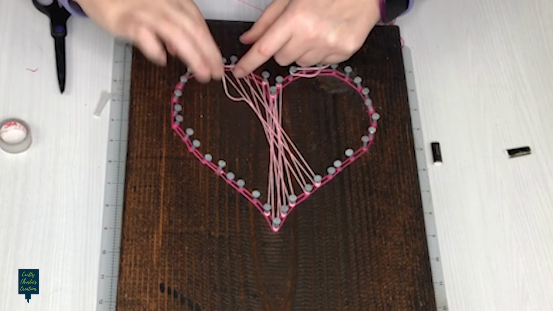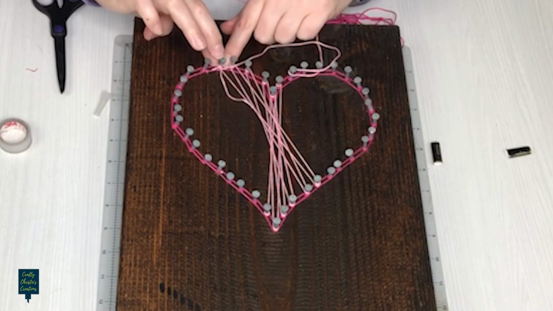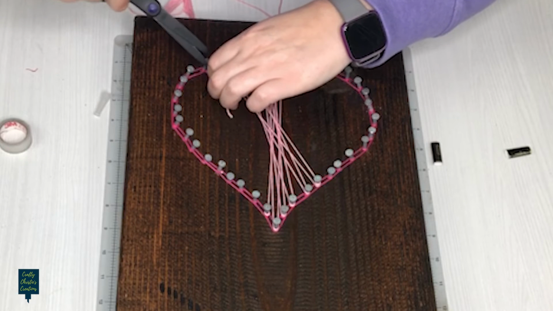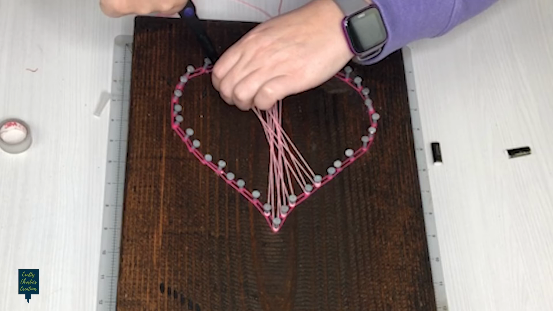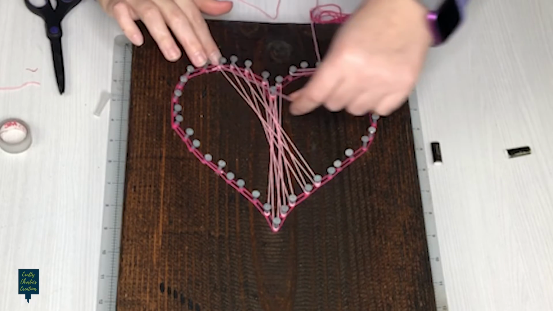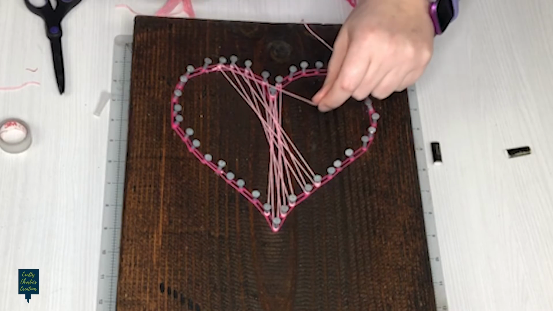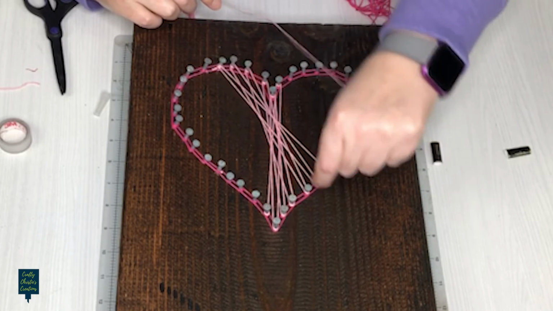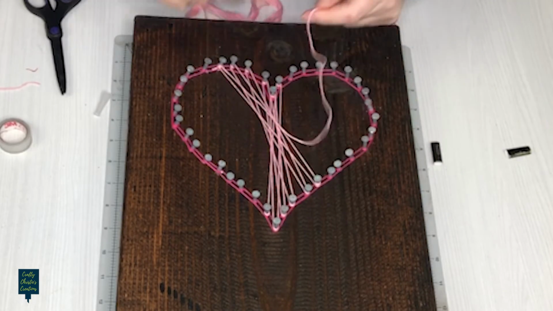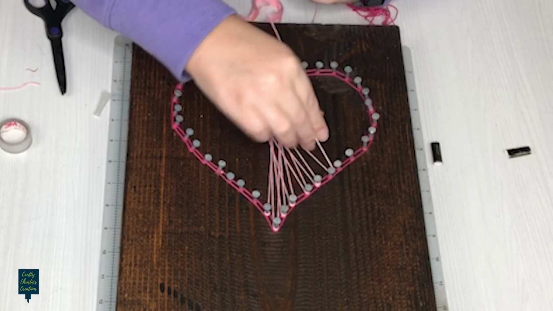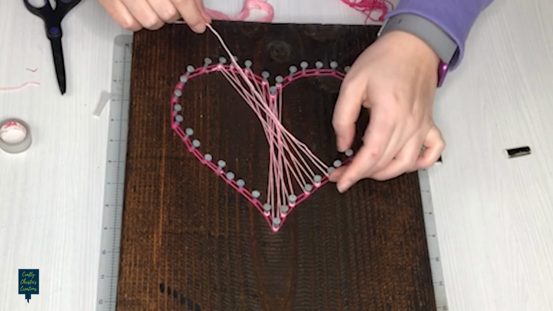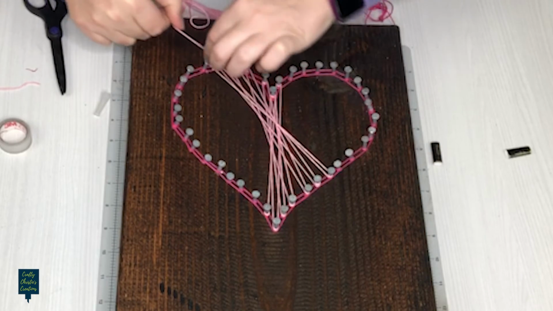So this time, instead of tying it around the nail, I just tied the string in a knot around itself. It doesn't matter. You just want to get a knot around there so it's not going to move. Okay, so we've gone around. I'm just going to pretend this is my carry-on, and then I'll go around this one. So we're just going to keep, whoops. And I'm just going to press that down, and I'm going to keep going around.